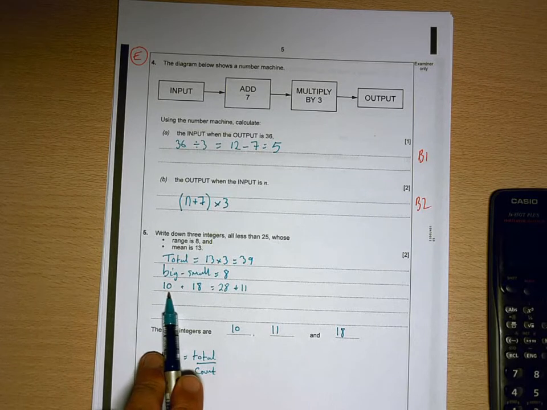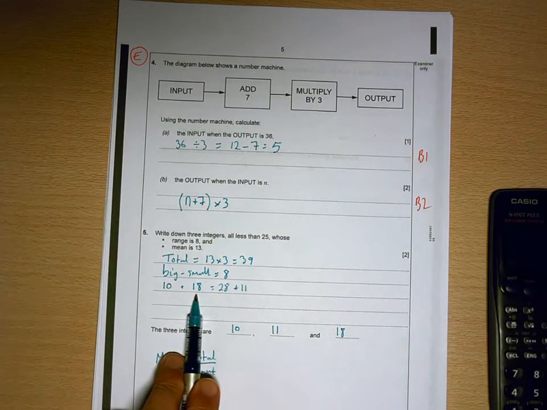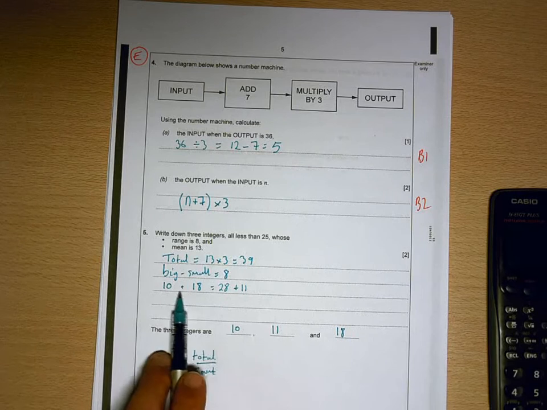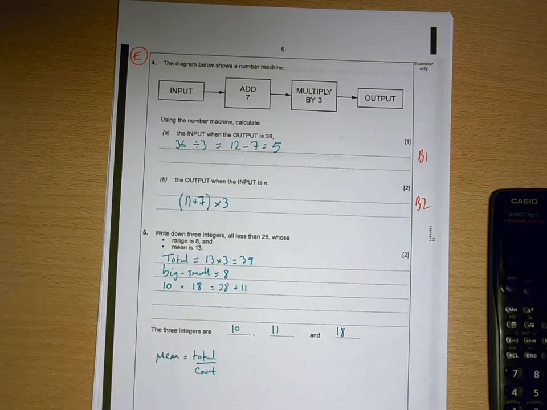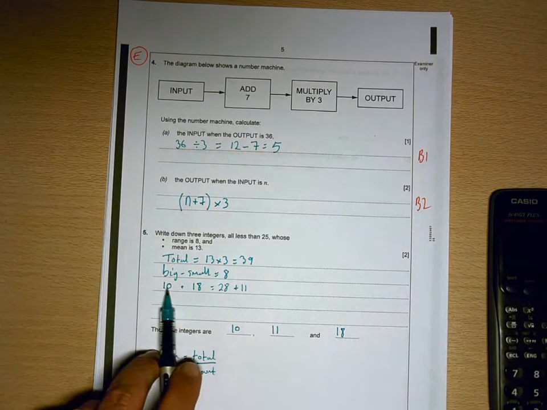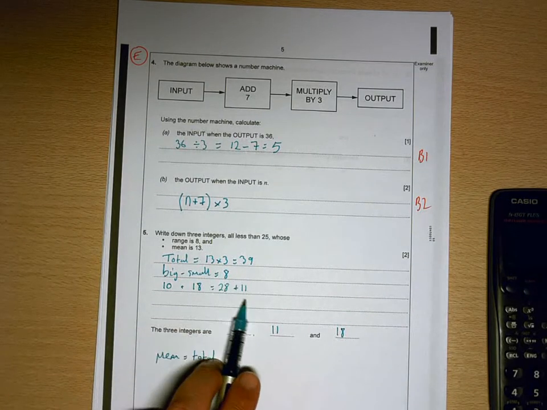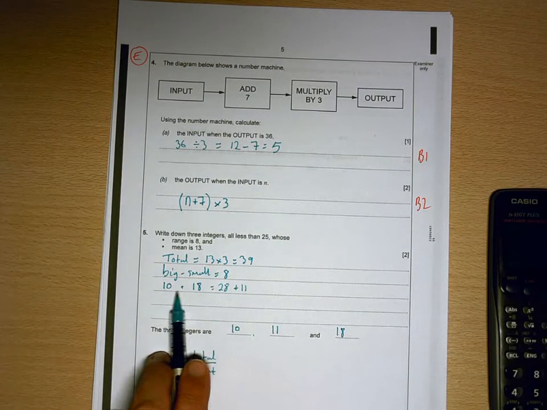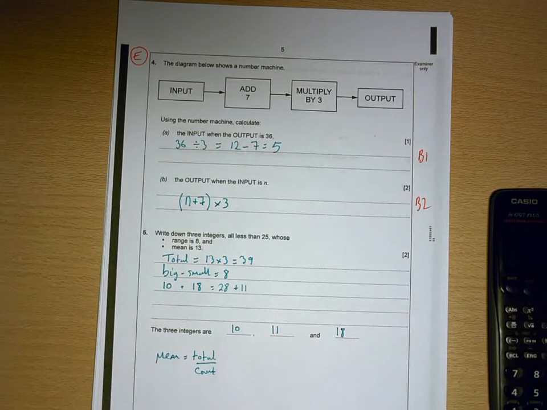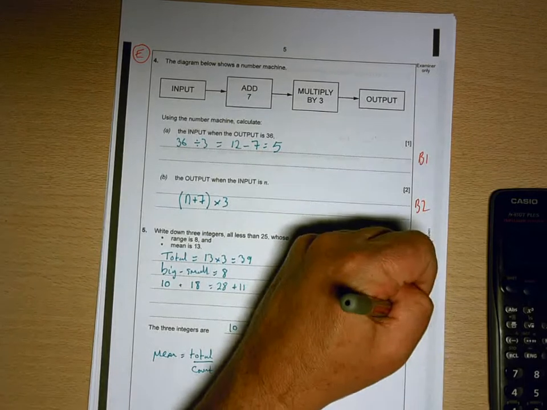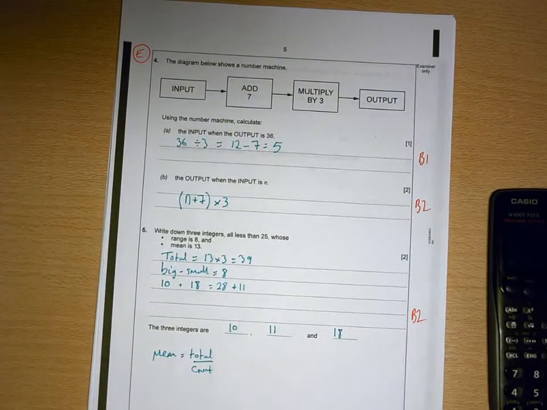So if I pick my smallest number as 10, that means the biggest number is 18. So long as the difference between those and 39 come in between them, then we're in business. So those come to 28, which means I need to add another 11 to get 39. 11 is in between there, so those are my numbers. 2 marks for that.